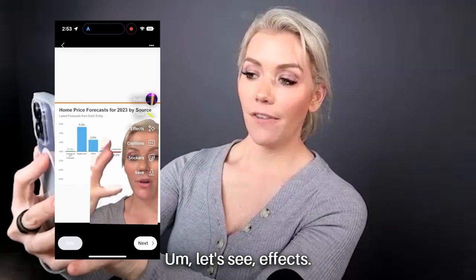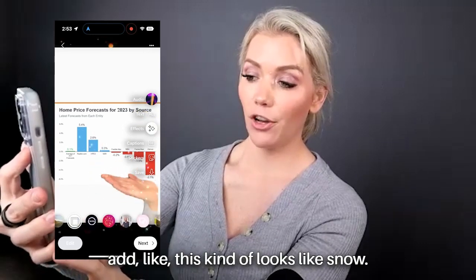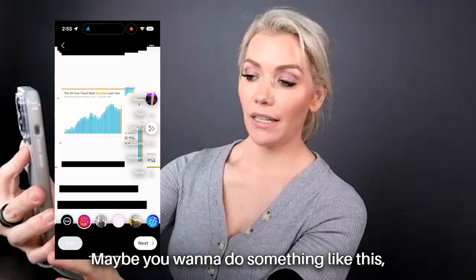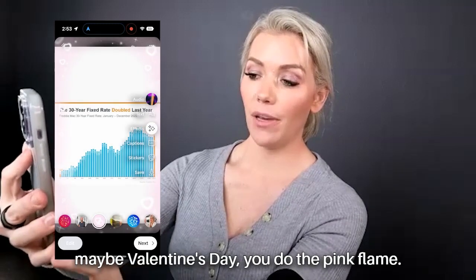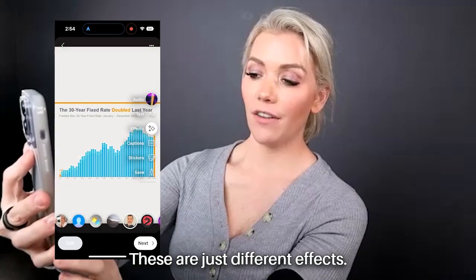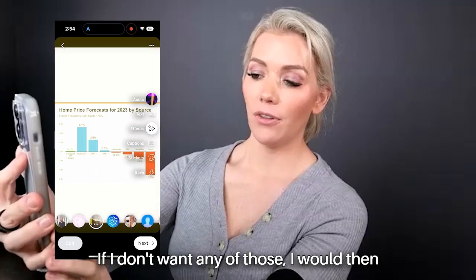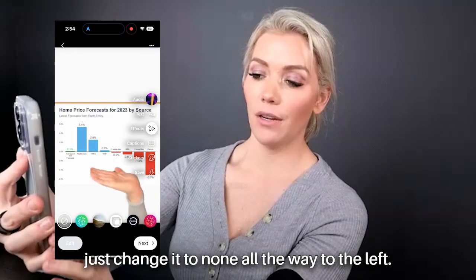Let's see, effects. This is where if you ever wanted to add, like, this kind of looks like snow. Maybe you want to do something like this. Maybe Valentine's Day, you do the pink flame. These are just different effects. And guys, I just recommend you play with it. If I don't want any of those, I would then just change it to none, all the way to the left.